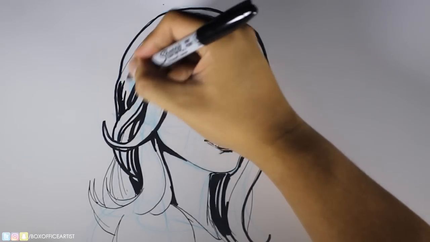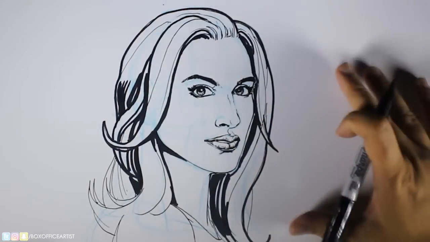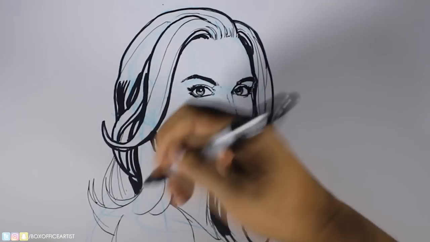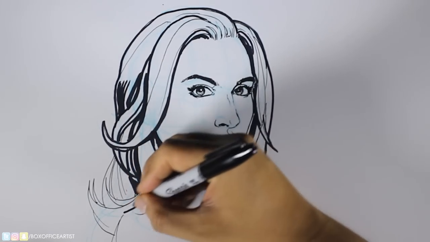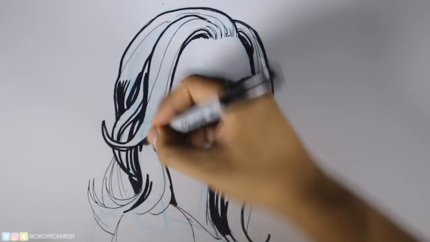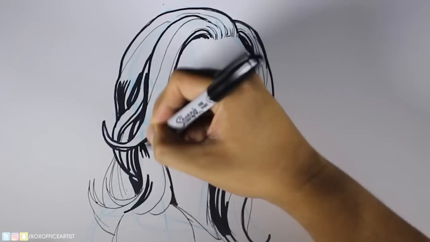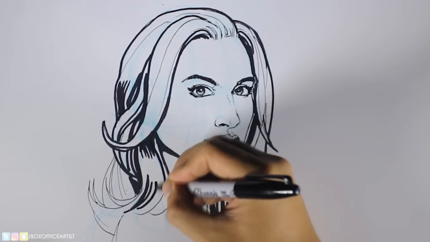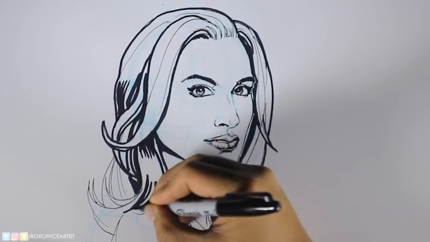So again, whenever you're drawing hair, the same rules apply. Remember where your light source is, and again I said the light source is pretty much coming this way, so that you know where to place your blacks and where all the shadow is going to be.